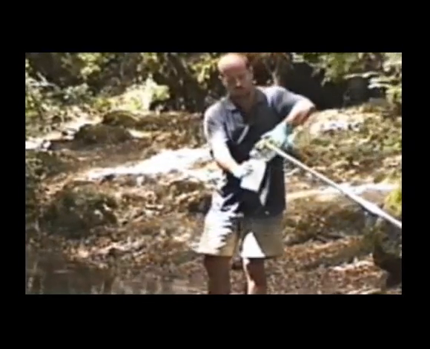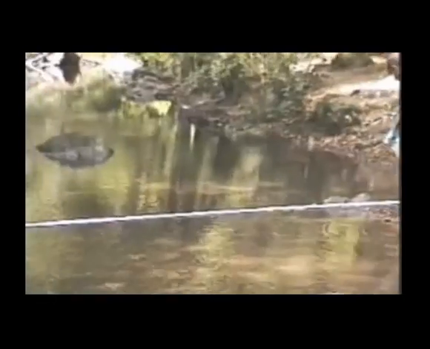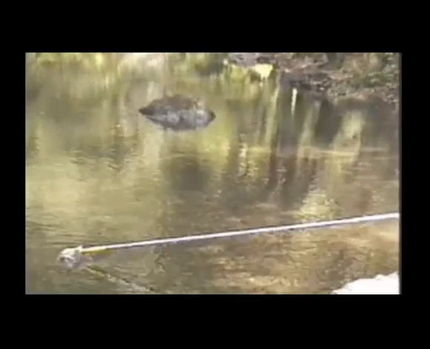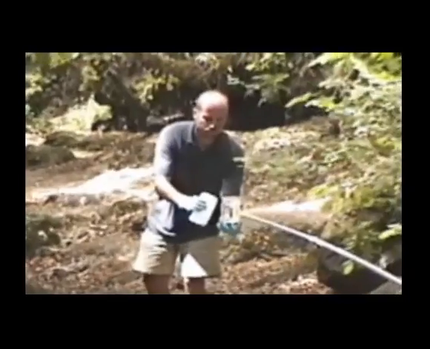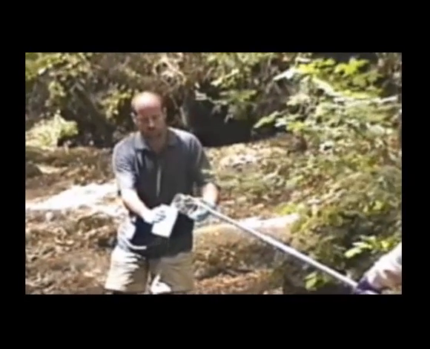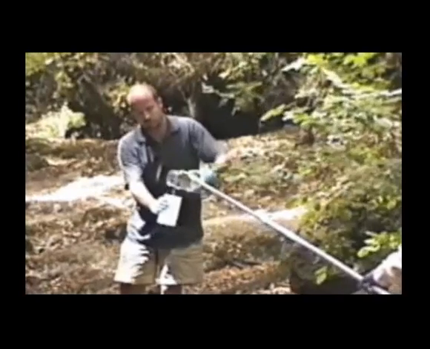Again, the sample container is agitated, and now the sampler reaches out into the centroid of flow with the extendable wand and takes the sample back to the person with the sample container. They then decant the sample into the sample container.